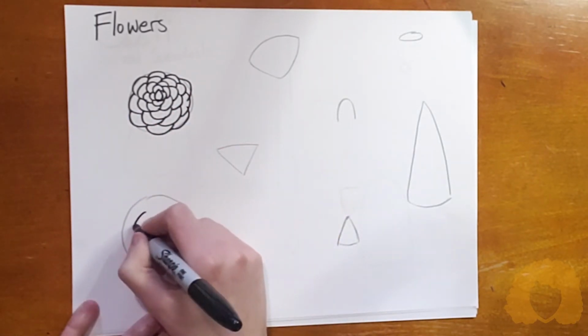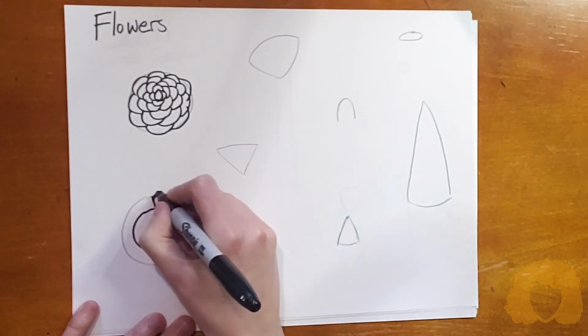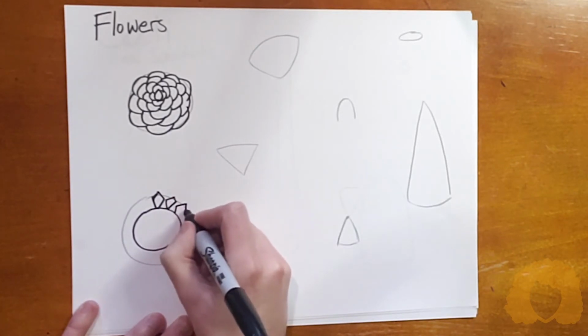Here I'm going to put a sunflower, so I'm going to draw my circle for the inside, and then I'm going to draw just a million diamonds for my first row of petals.